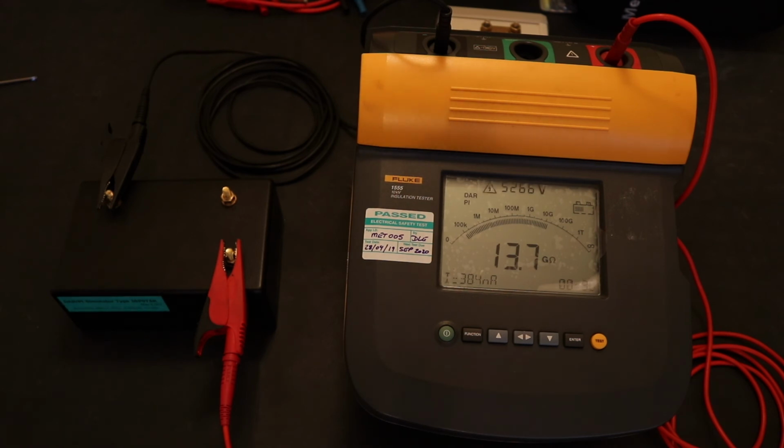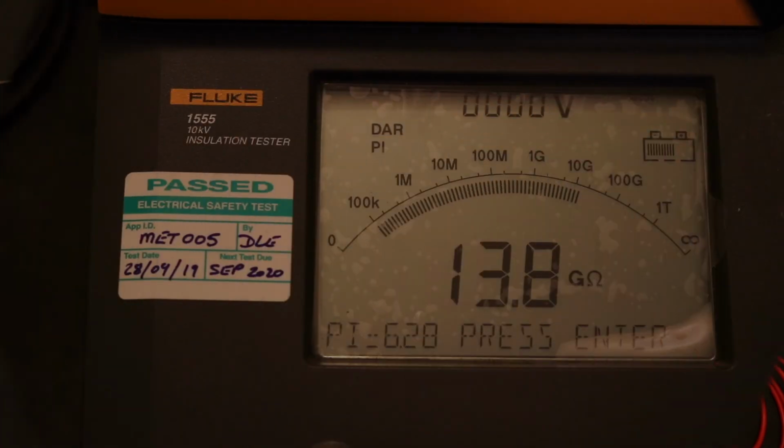Okay, coming up to the last 30 seconds of the test. 13.7 gigs at the moment. Okay, so 13.8 gigohms for a final reading. PI was 6.28. Okay, so that's the final reading. I hit the enter button.